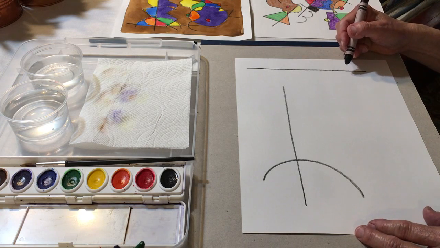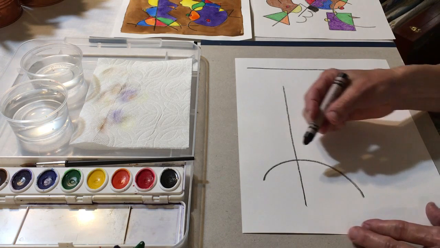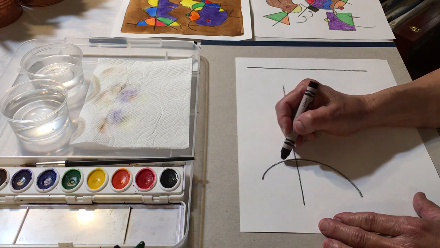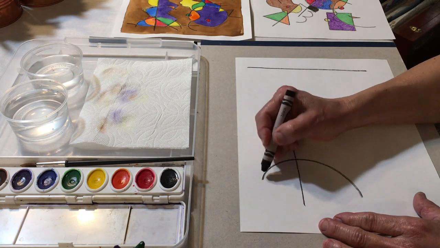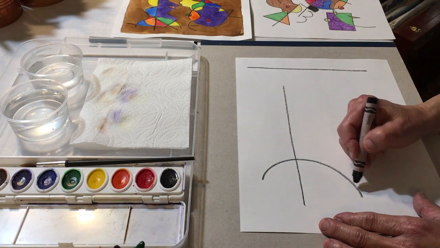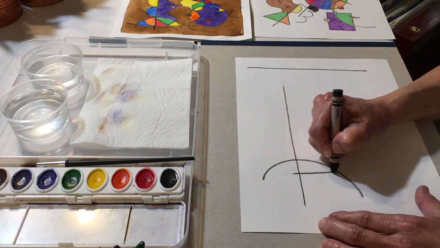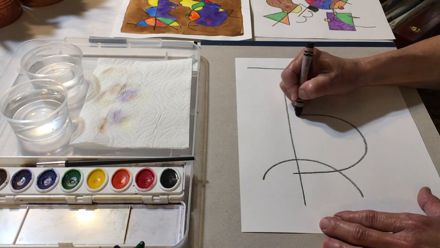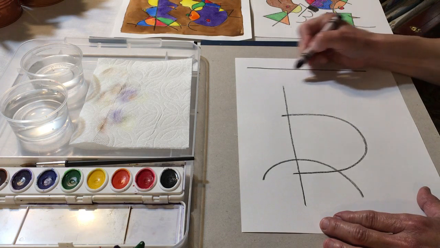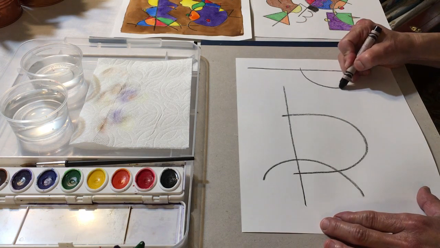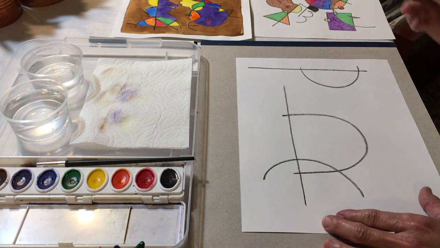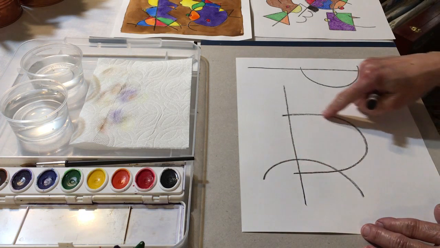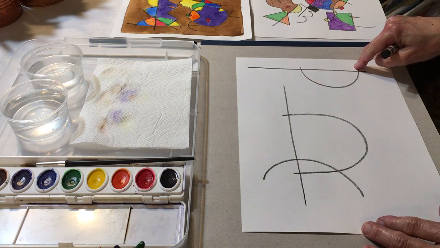And let's make 2 more curved lines. So let's see if we can make 2 curved lines that are not like the one you made first. I made this one first, so I think I'm going to want to try maybe this one here. And maybe I'll make one here. So you go ahead and make 2 more curved lines. See if you can make them all different. These are mine.